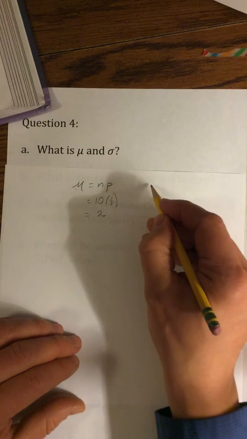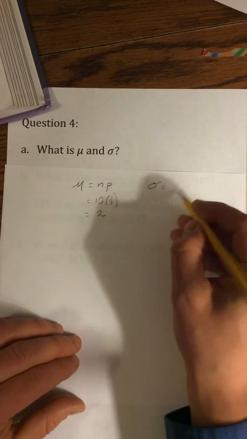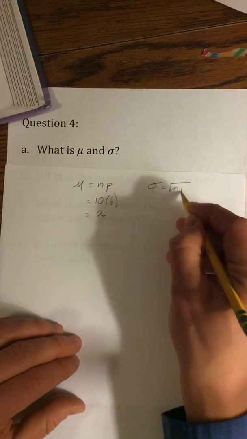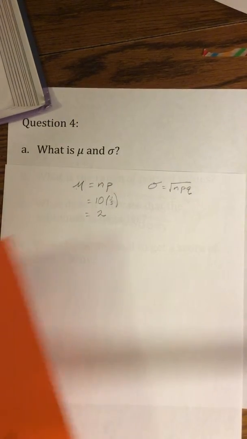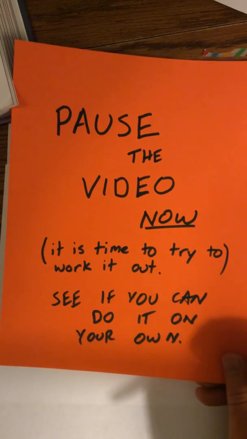My standard deviation is the square root of NPQ. We already know what N is. We already know what P is. Go look up and see what Q is.